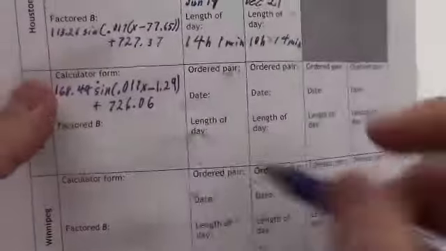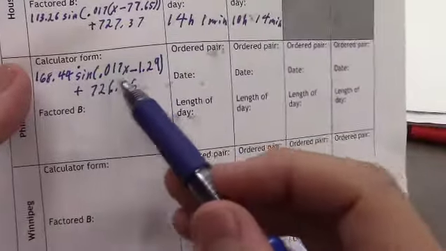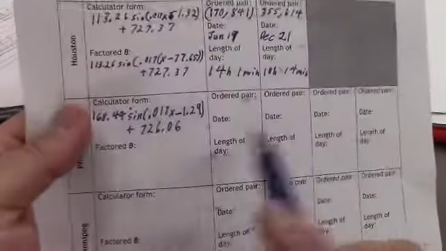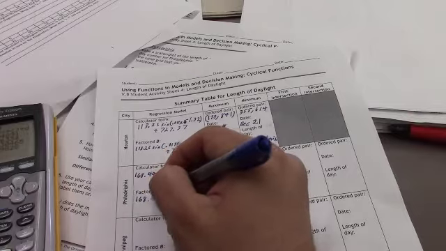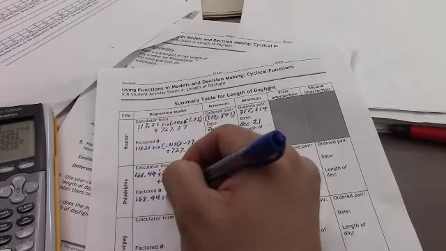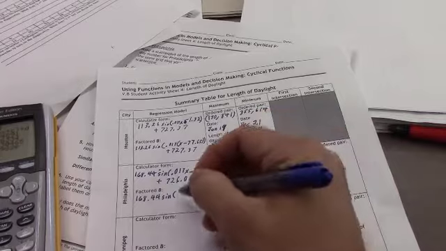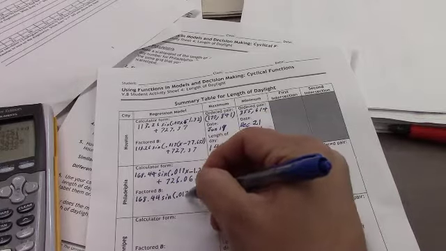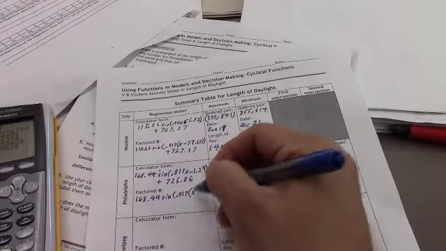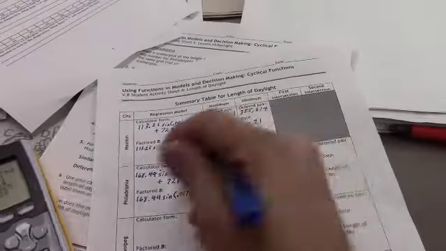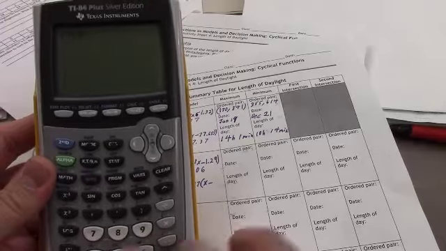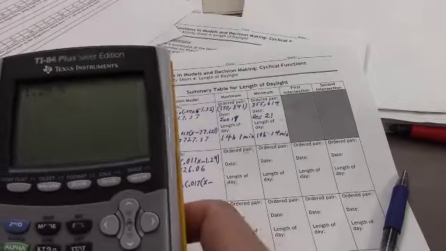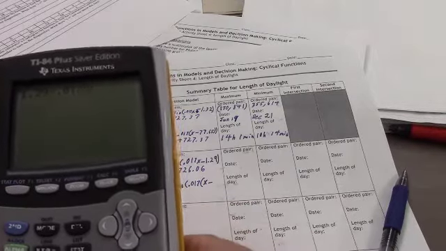Now we need the factored B form. I'm going to divide both of these by 0.017, and it's going to be factored out. So 168.44 sine 0.017, open parentheses, x minus, so really all I need to do is take 1.29 and divide that by 0.017.